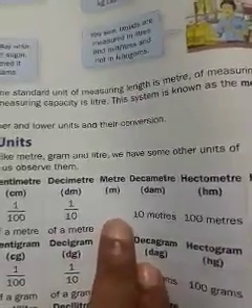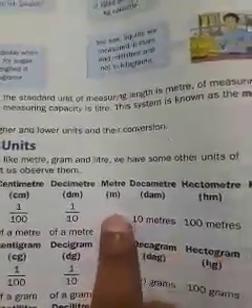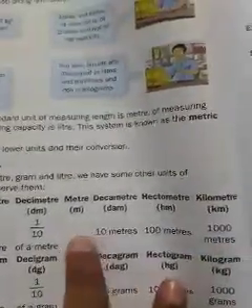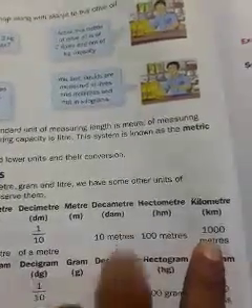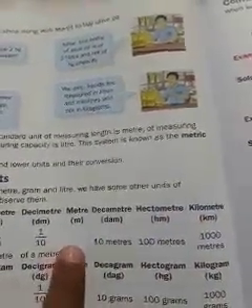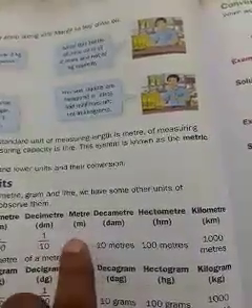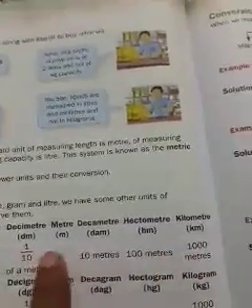Remember, here it is given meter. So when you want to convert, 1 kilometer means 1000 meter. Here kilometer is the bigger unit and meter is the smaller unit. So how many times do you have to move? 1, 2, 3. That's why it is 1000 meter.